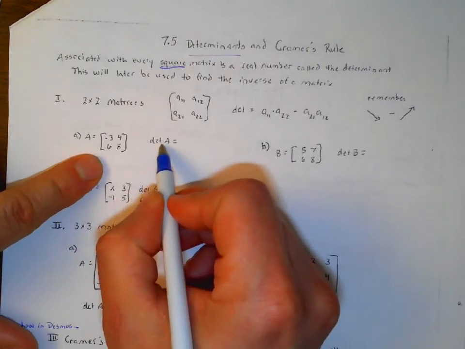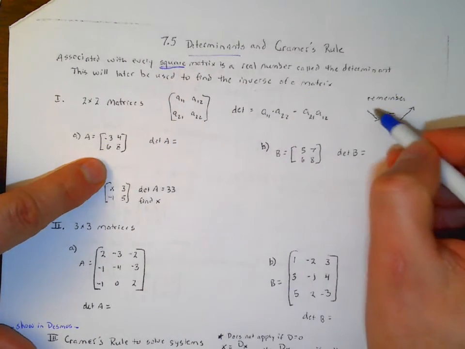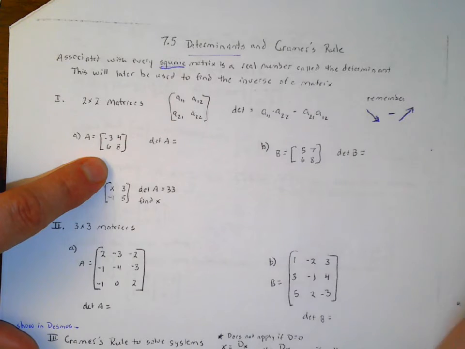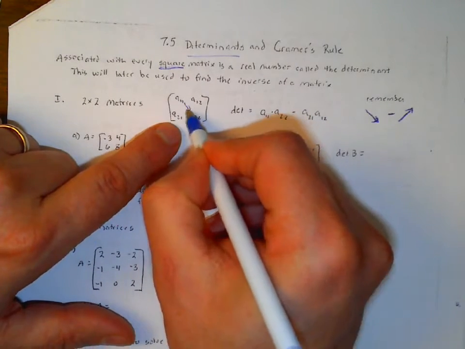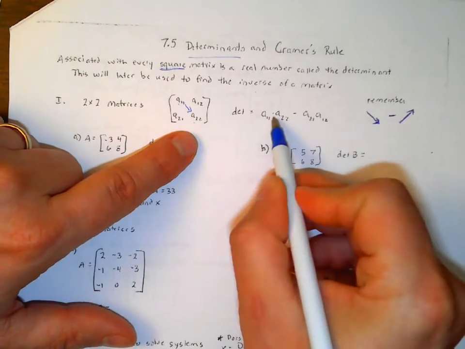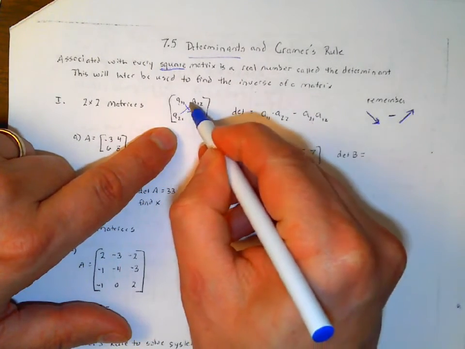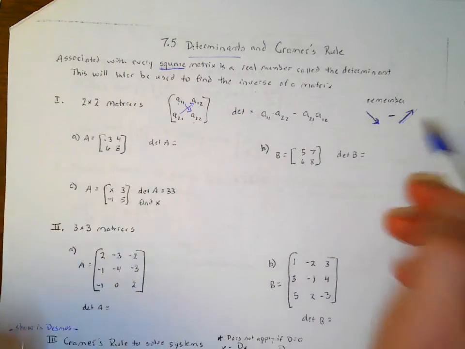So the determinant, we say det of matrix A. What we do is we just want to remember this direction minus that direction. You want to remember that. So you take this one times this one, multiply those together, and you take this one times this one and multiply those together. And then you want to subtract the two numbers.